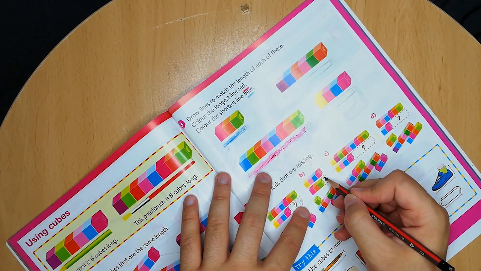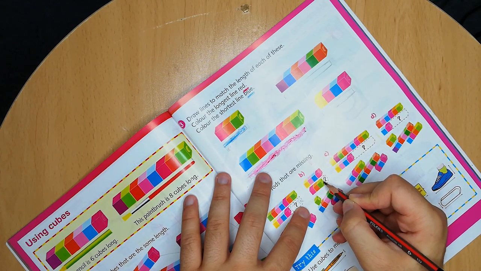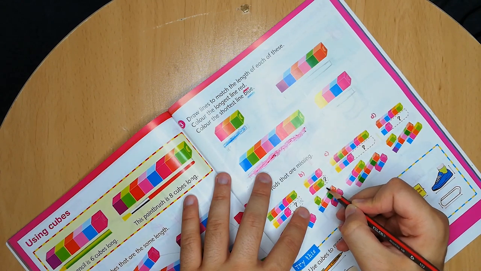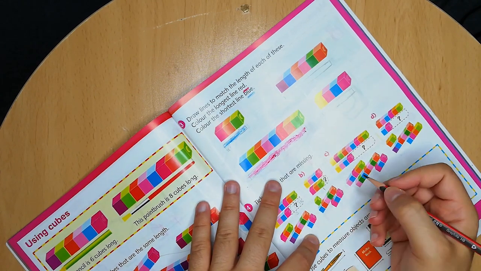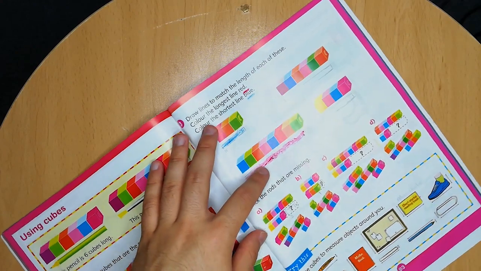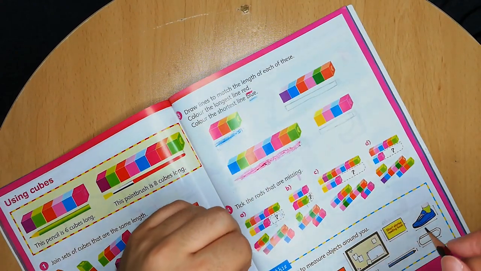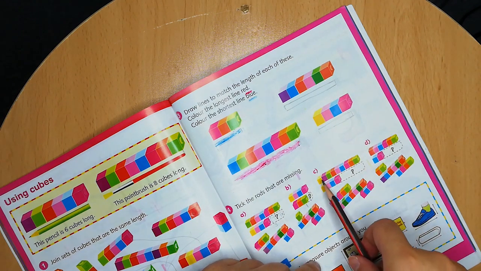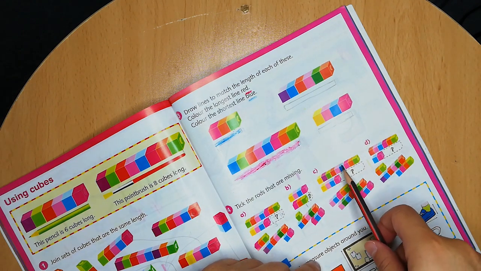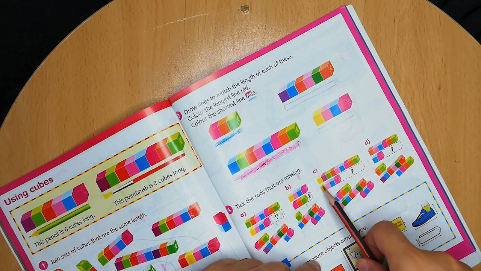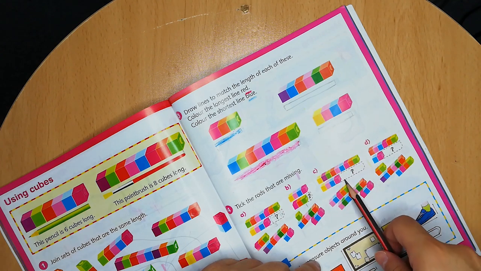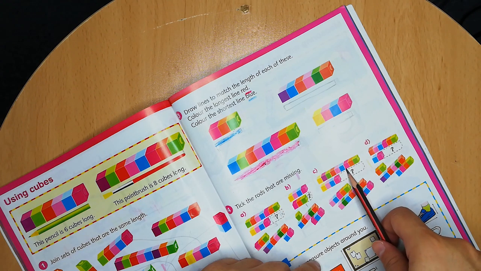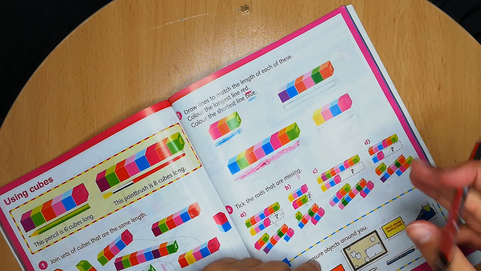So how many missing? 1. I'm going to write 1 here, just to make sure. Okay. Now here, let's see. 1, 2, 3, 4, 5, 6, 7, 8, 9. 1, 2, 3, 4. So how many do we have missing? 1, 2, 3, 4, 5.